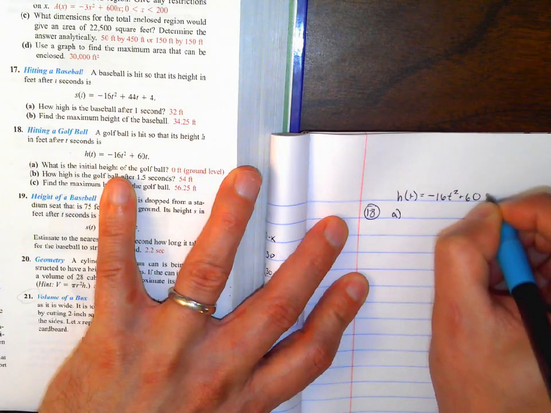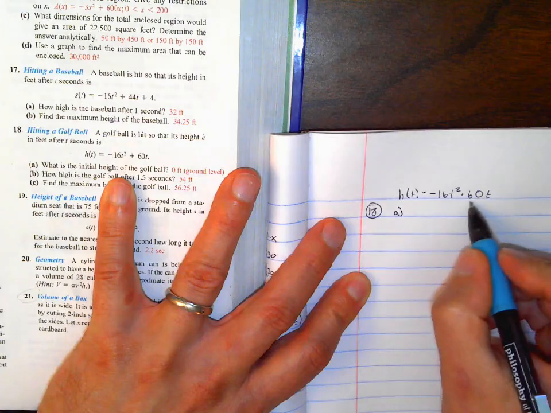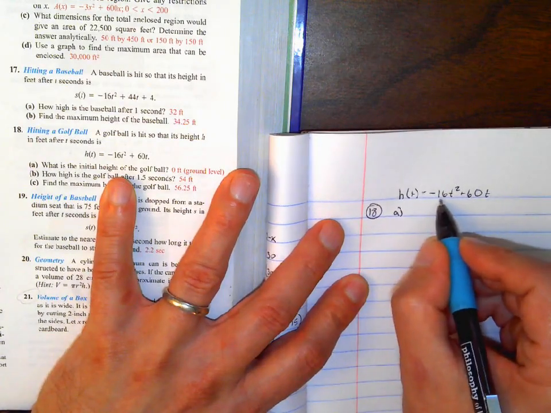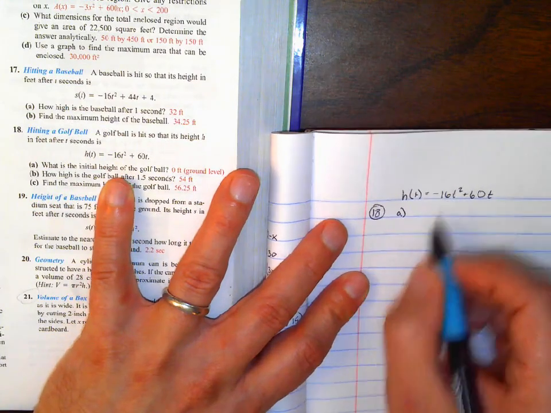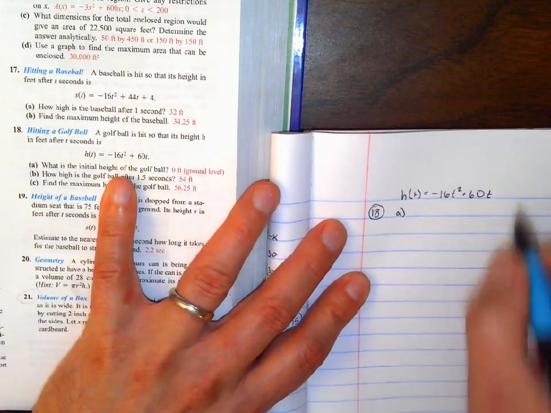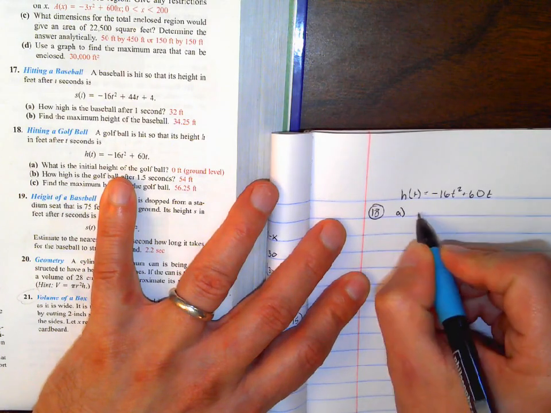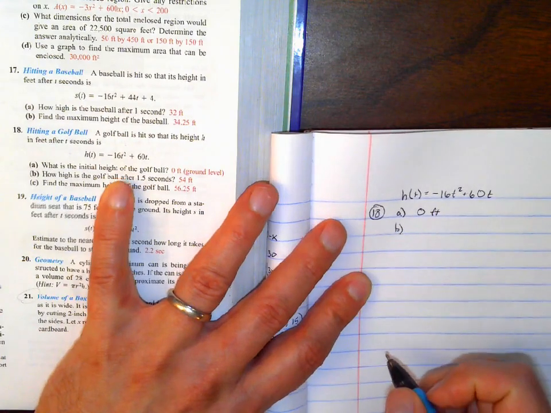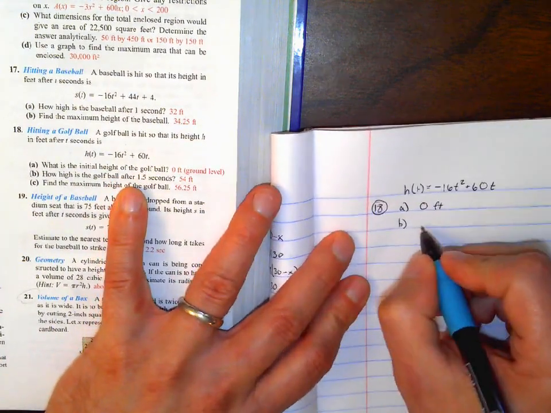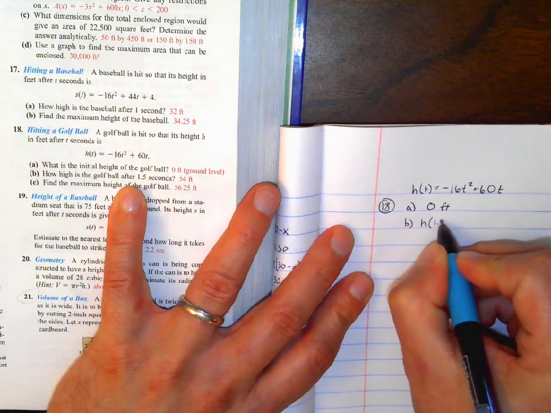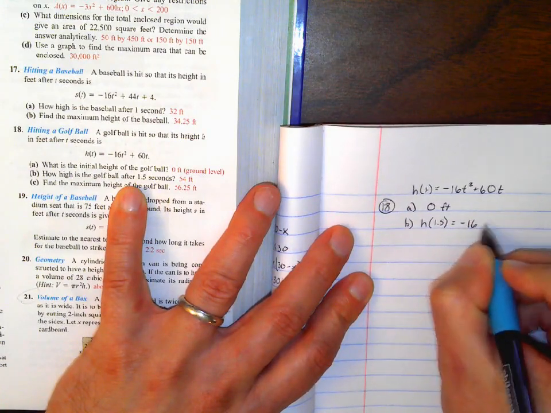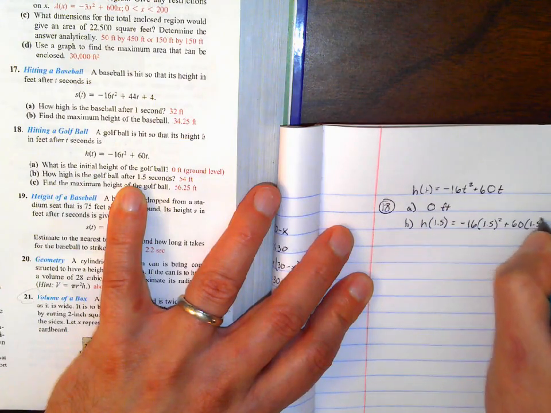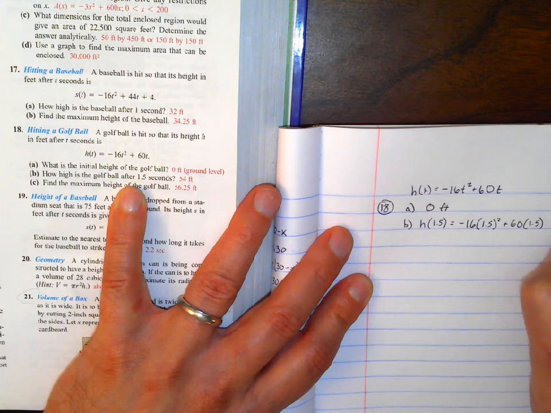If you remember our formula the other day, this is the velocity, being hit at 60, and this is the gravitational pull, which is a constant. What's the initial height of the ball? Our initial height is at the end here, so 0 feet. It's being hit off the ground. How high is the ball after 1.5 seconds? Our height at 1.5 seconds would equal negative 16 times 1.5 squared plus 60 times 1.5, which gives us 54 feet.